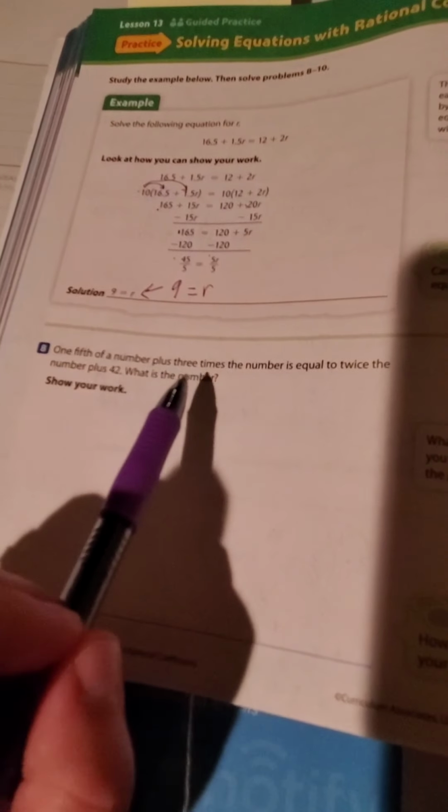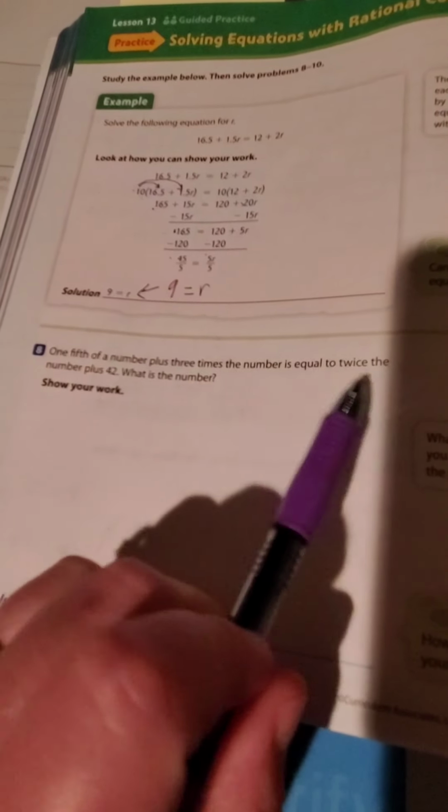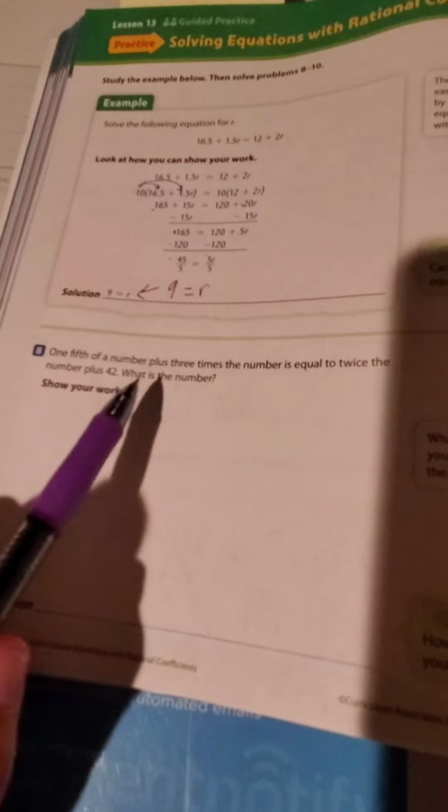So looking at number 8, it says 1/5 of a number plus 3 times the number is equal to twice the number plus 42. What is the number? So I'm going to just write down exactly what the problem says. It says 1/5 of a number, which we don't know what that number is, so I'm going to give that number a label x. So 1/5 of a number plus 3 times the number, 3 times that same number, which we labeled x, so we're going to keep that the same.